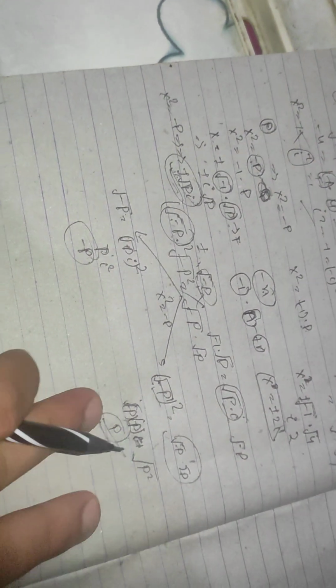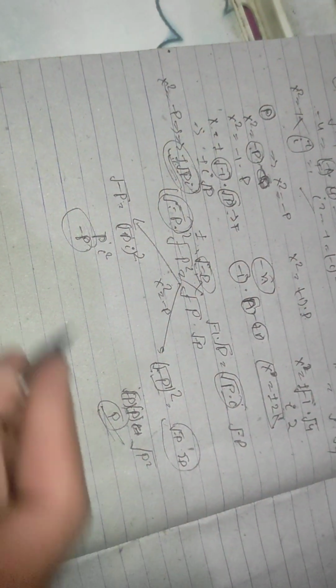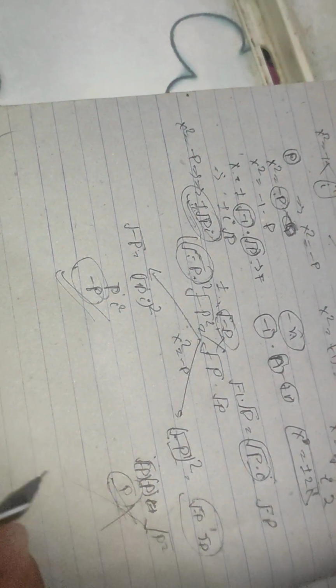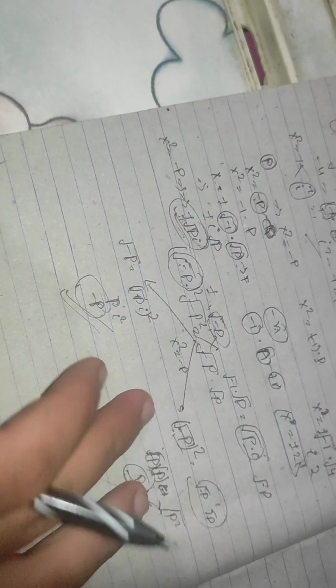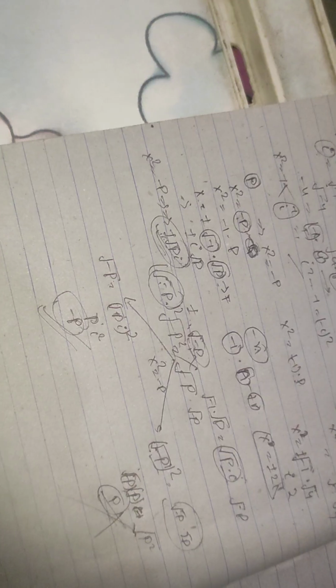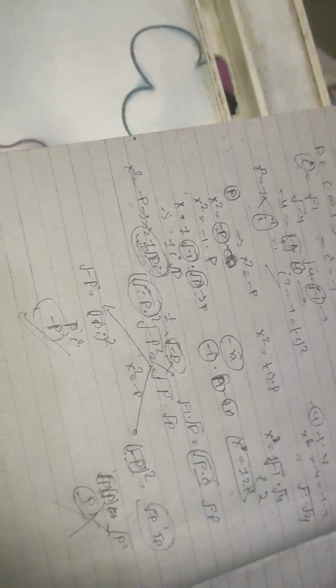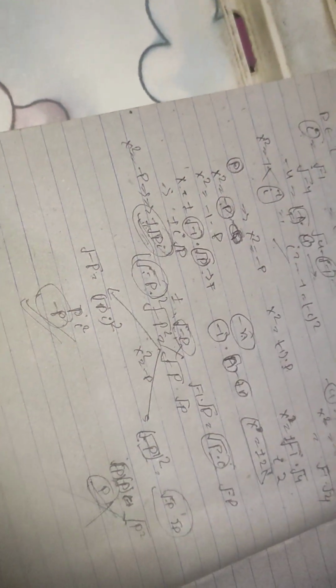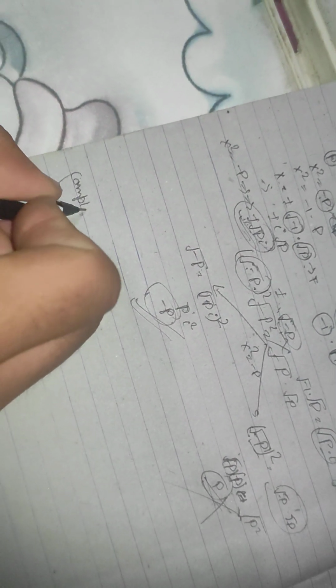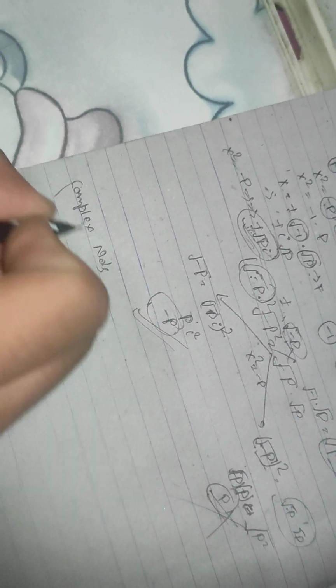So that's why this is the error, and to solve this error we use this, and you simply understand that it is very easy. So this is also correct and this is wrong. So that's why we use iota. Okay, now we talk about what are complex numbers.